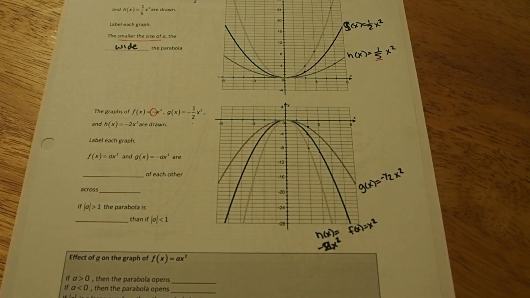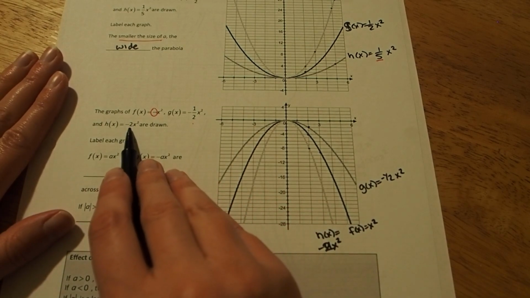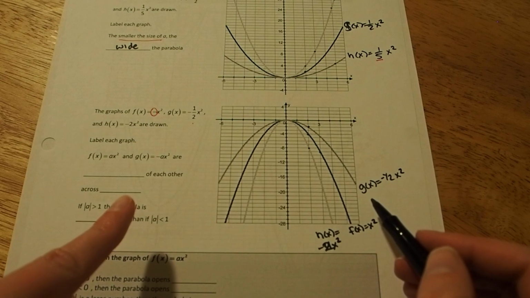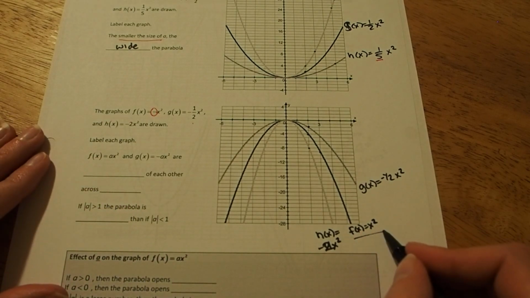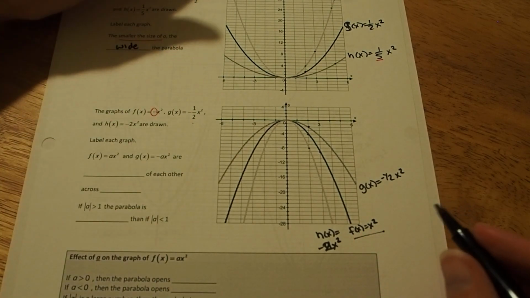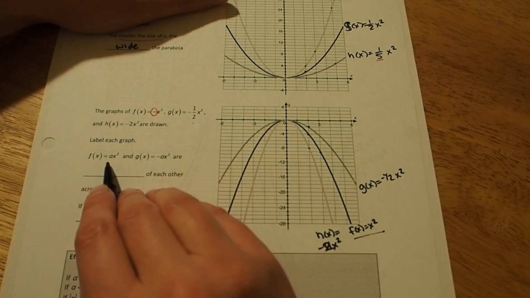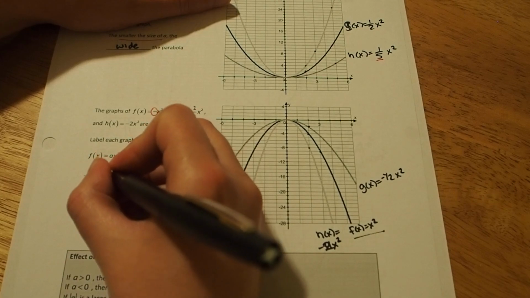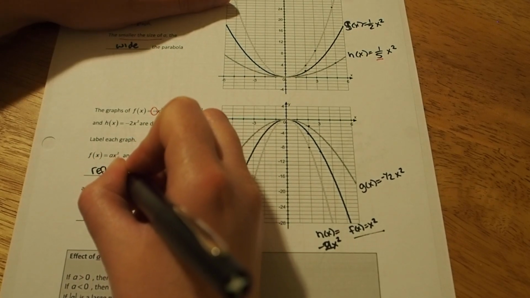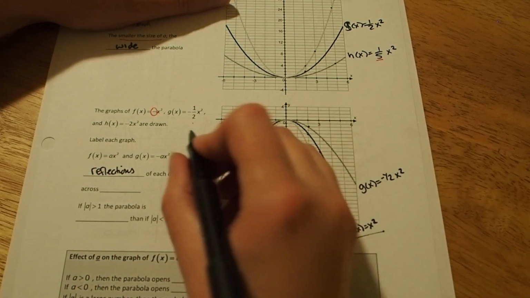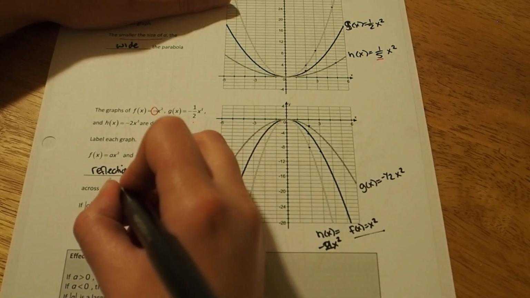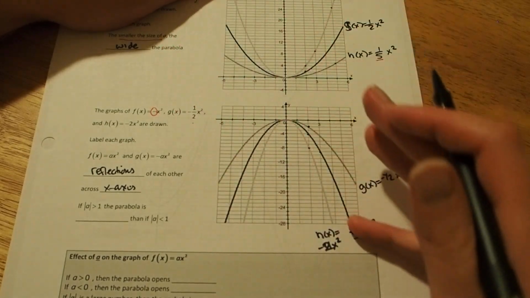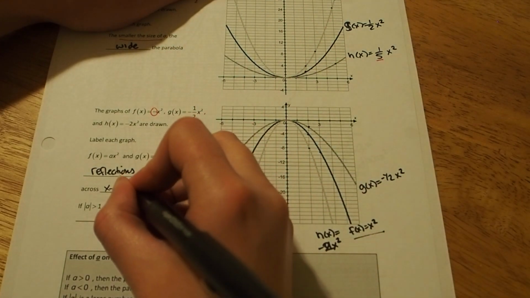Okay. So once again, that coefficient 2 made the graph narrow, and the coefficient 1/2 made the graph wide in comparison to the standard graph of x squared. The negative, though, reflected. So graphs of a x squared and graphs of -a x squared are reflections of each other across the x-axis. Positive coefficient above the x-axis, negative coefficient below the x-axis.